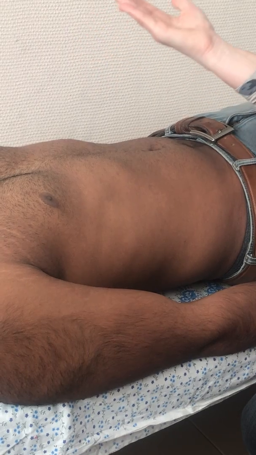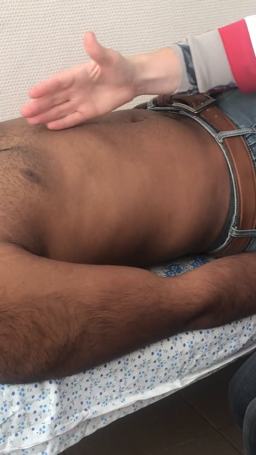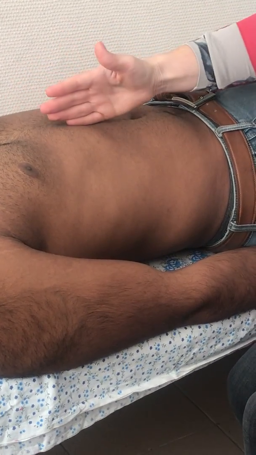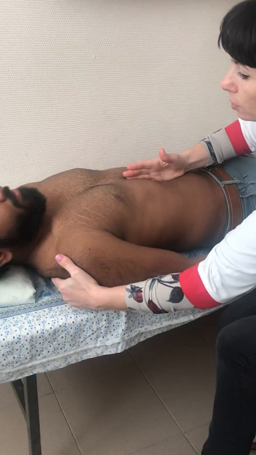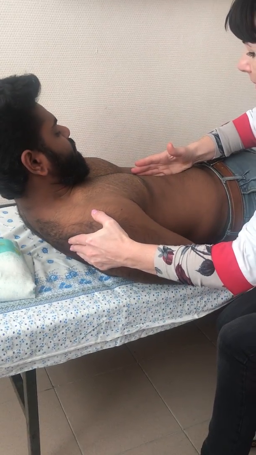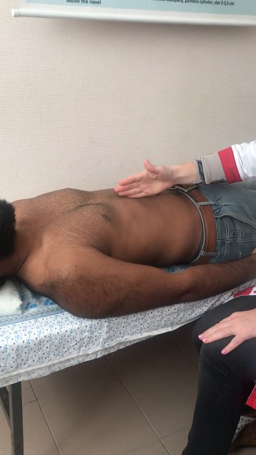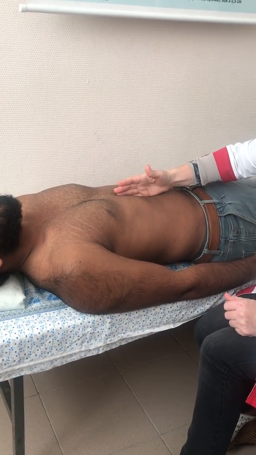To check this, you will use the edge of your hand, put it on the anterior medial line below the xiphoid process like this, and help the patient to raise the shoulders a little bit. If your hand penetrates between the muscles, you can suspect hernia. Plus, you can ask the patient to cough.